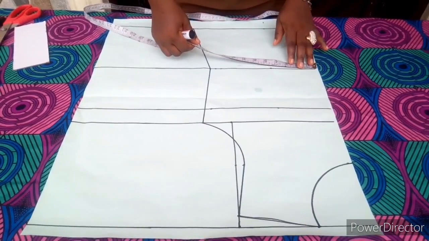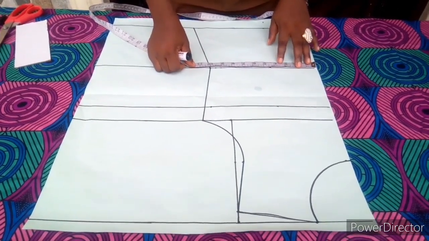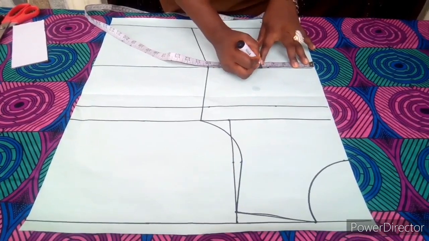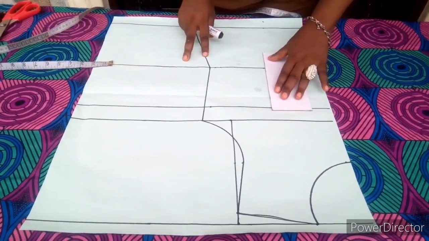Then from here now, at the waist, you also take 5. Then you connect it with a straight line.